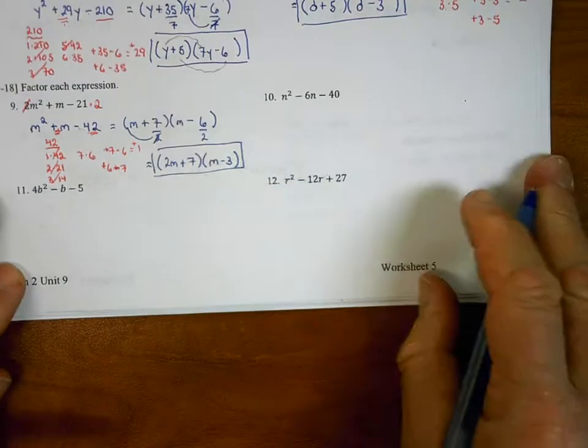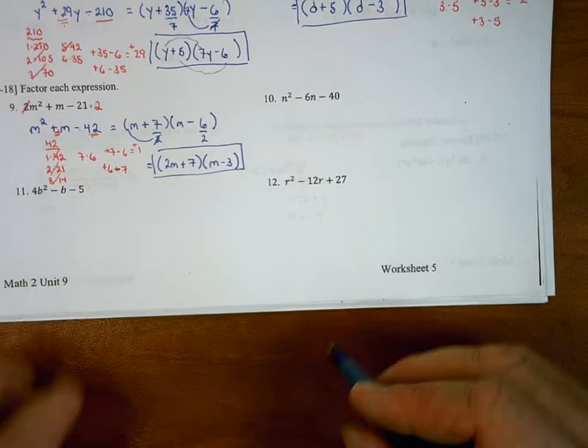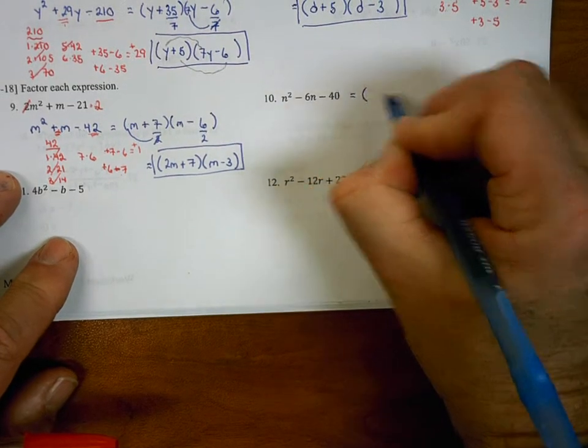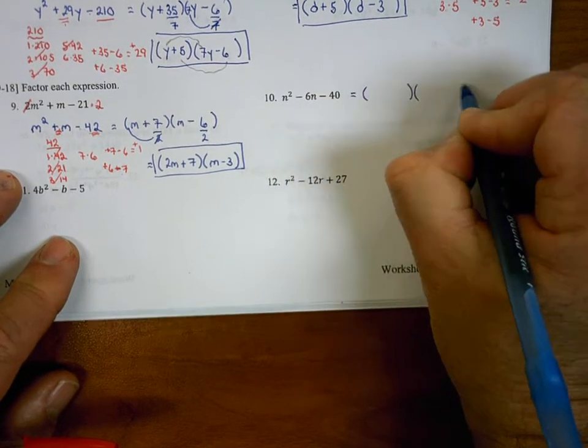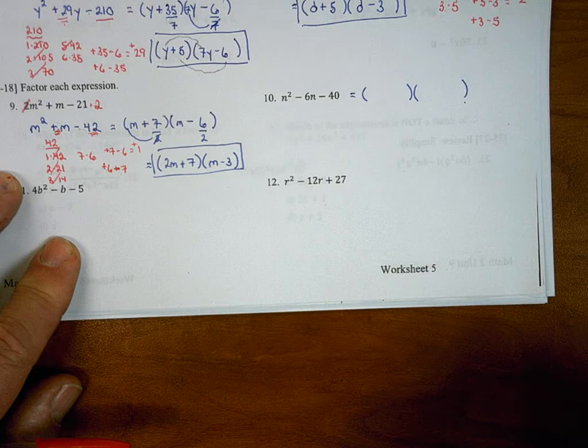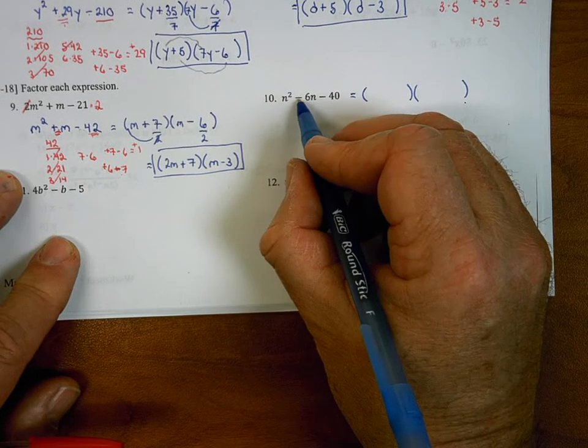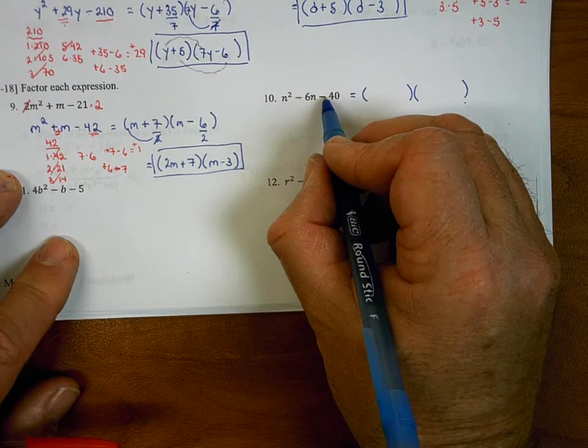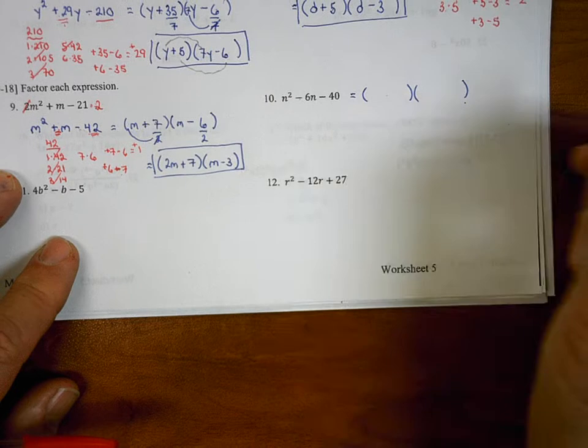Okay, number 10, I have no leading coefficient, so I could go straight into factoring. I don't have to do that multiply method at the beginning. Okay, now this one, this trinomial is a minus minus. So what does a minus minus factor into?